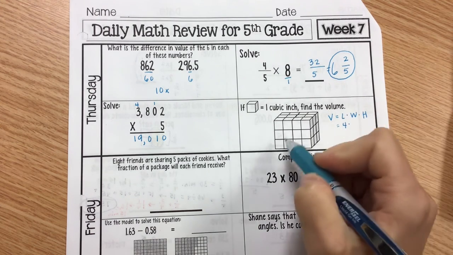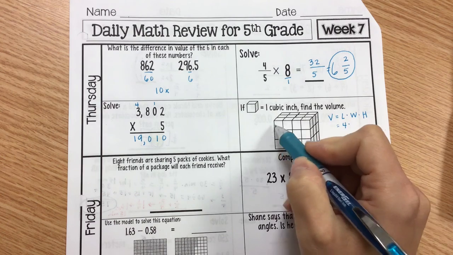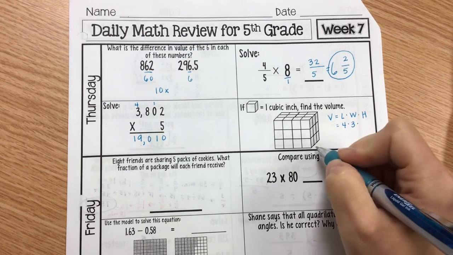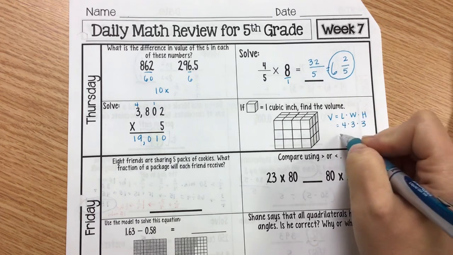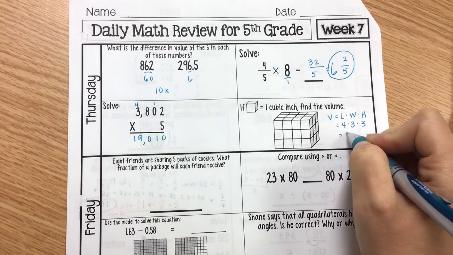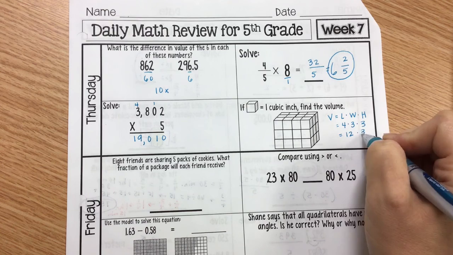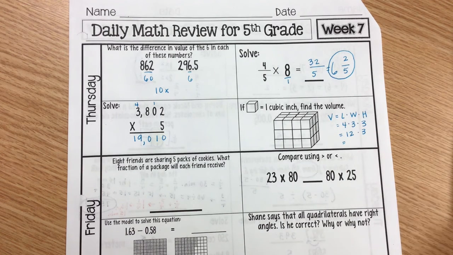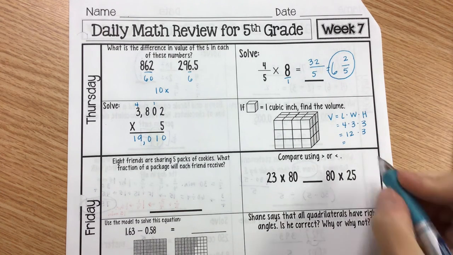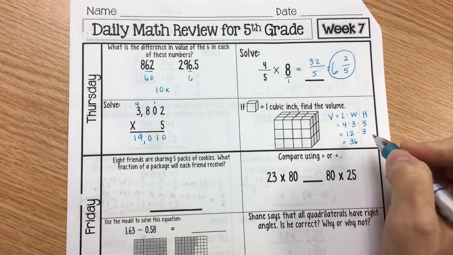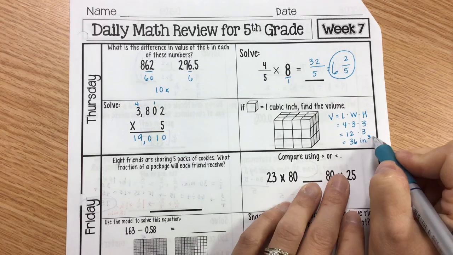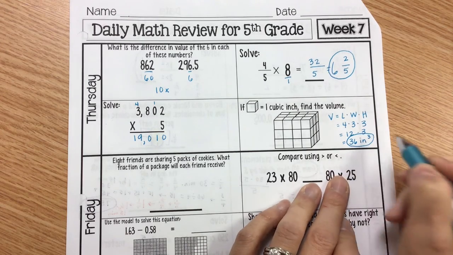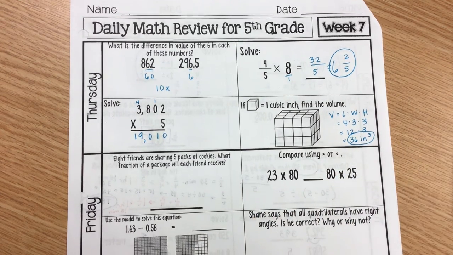4 times, and then how many do I have going up? 1, 2, 3. And how many do I have going across this way? 1, 2, 3. So 4 times 3 is 12 times 3, and I'm just going one step at a time. And then 12 times 3 gives me 36 cubic inches, or I could also say inches cubed. So cubic inches or inches cubed, that means the same thing.